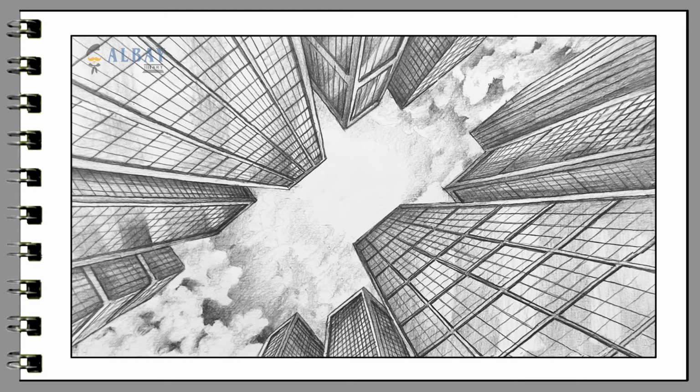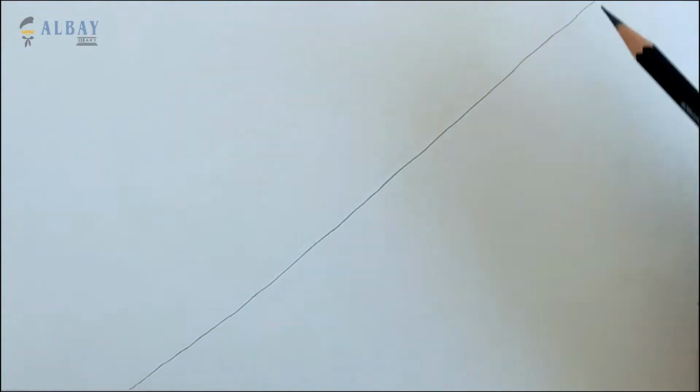In this video, we're going to have a look at how to draw the buildings you can see here in one-point perspective. Okay, here we go. I start by drawing the horizon line. I draw a straight line from the top right side of the paper to the bottom left side.